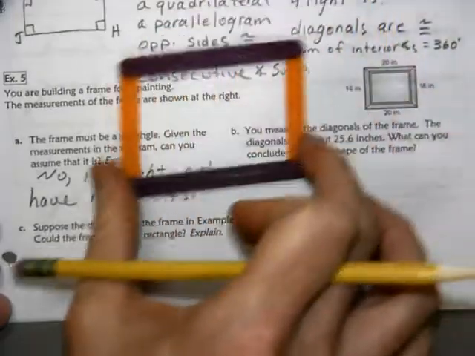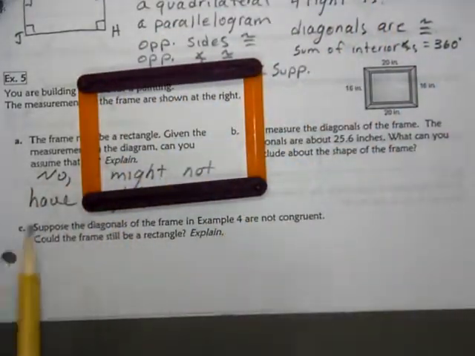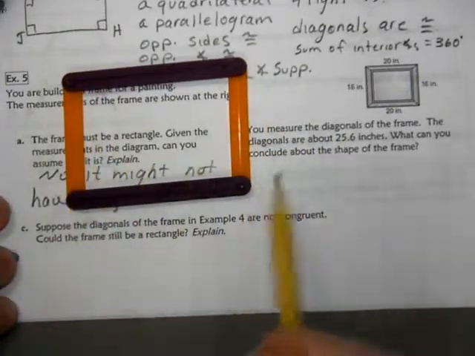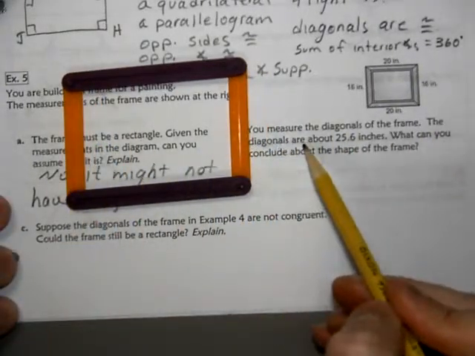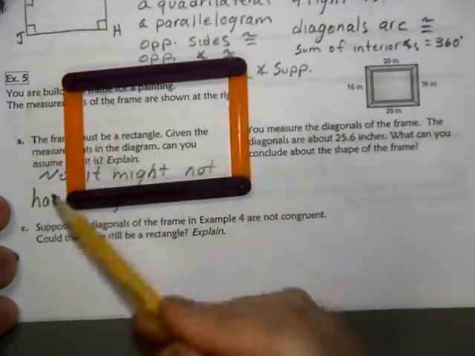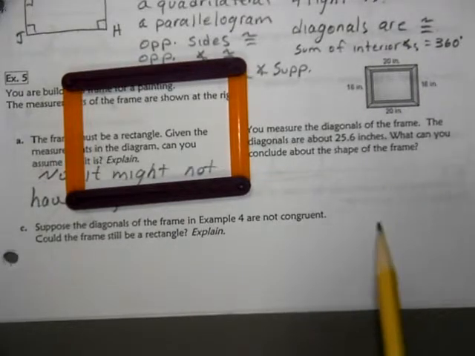Now, if you're looking at a possible rectangle, and we measure the diagonals and they are about 25.6, if the diagonals are both exactly the same, can we call it a rectangle?